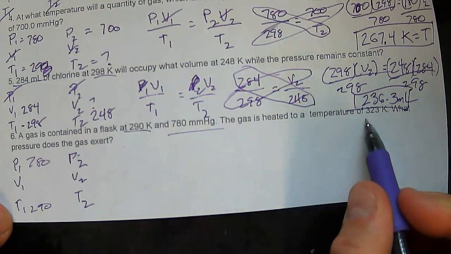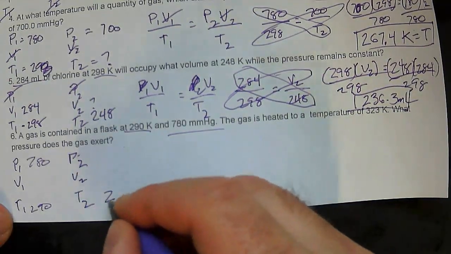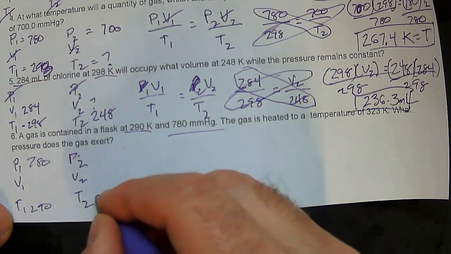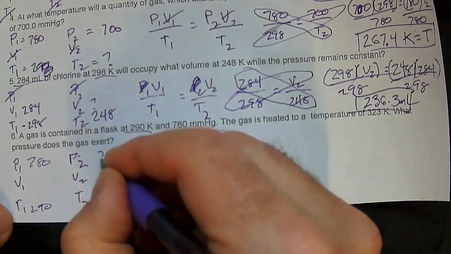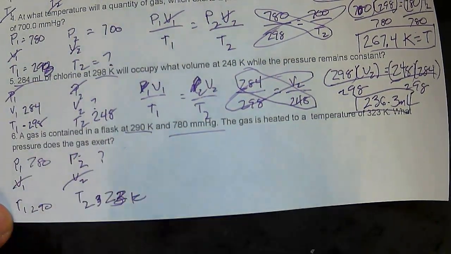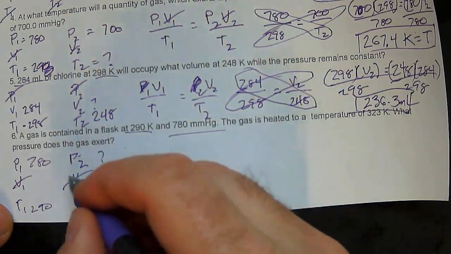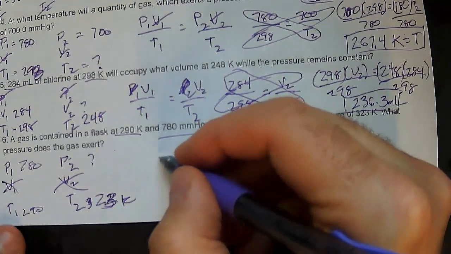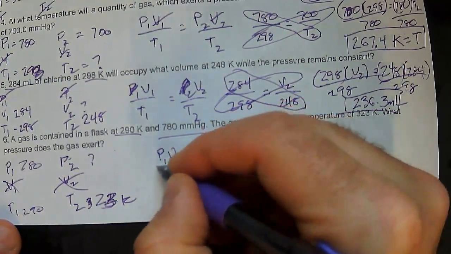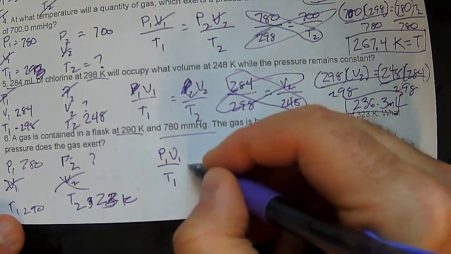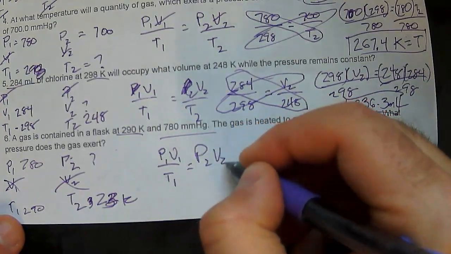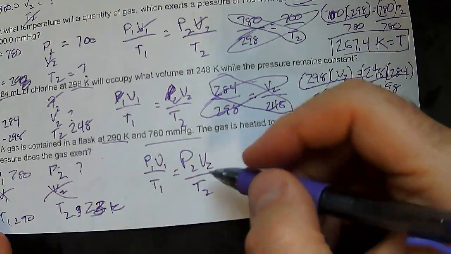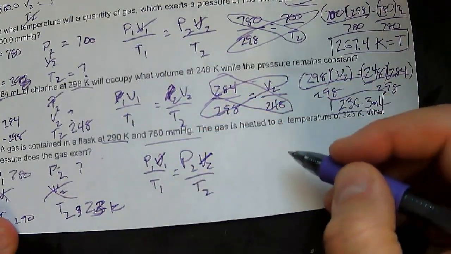Then the gas is heated to a temperature of 323. And we want to know what the new pressure is. The volumes cancel because we're not calculating anything with that. So we're going to do P1 V1 over T1 equals P2 V2 over T2, and again, volume is not part of this.